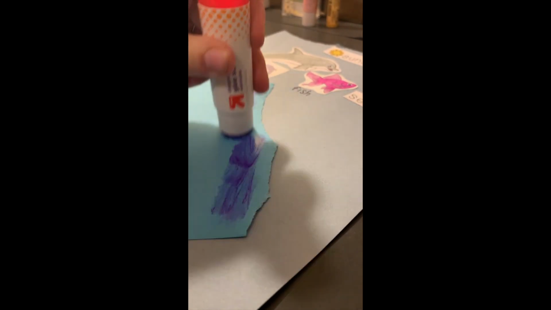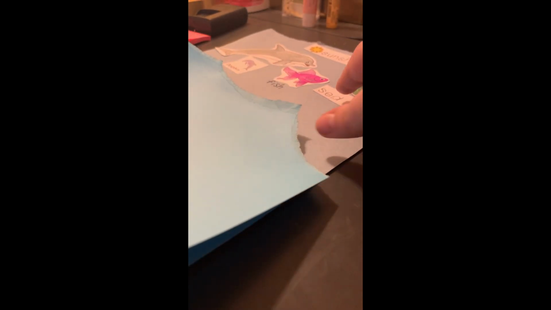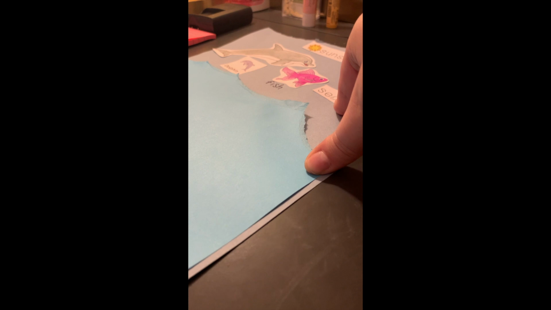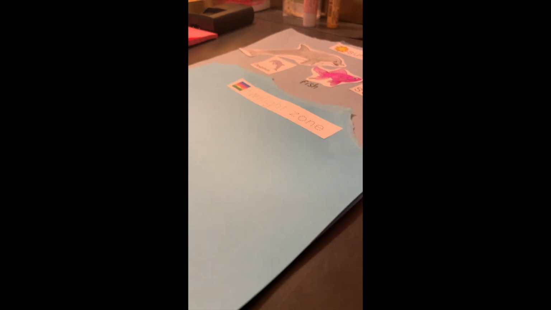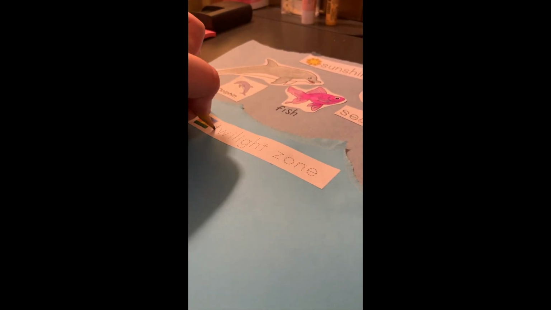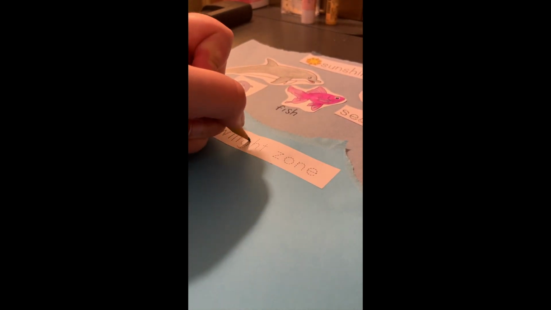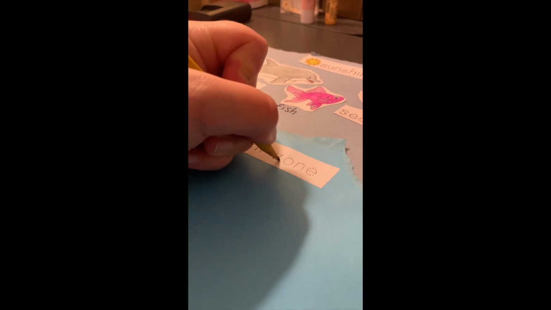Now it's time to start the twilight zone. Choose the next piece of paper that is a little bit darker than the first paper. Rip the top so it looks like water or waves and glue it down onto your sunshine layer. Then add your label that says Twilight Zone and glue the animals that belong in that layer onto your piece of paper.